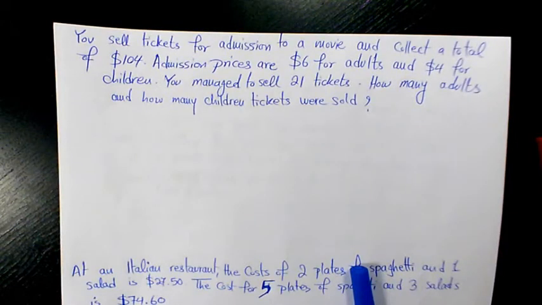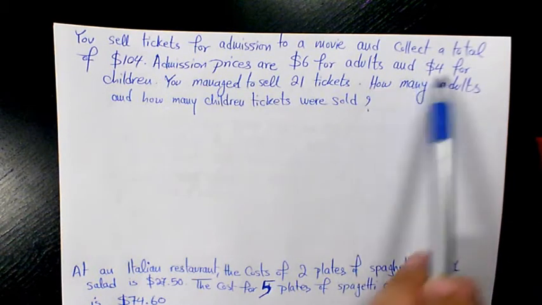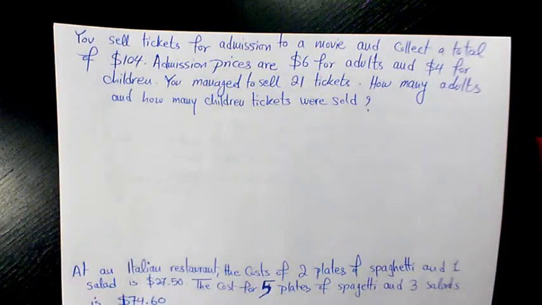Next example. It says you sell tickets for admission to a movie and collect a total of $105. Admission prices are $6 for adults and $4 for children. You managed to sell 21 tickets. How many adults and how many children tickets were sold?